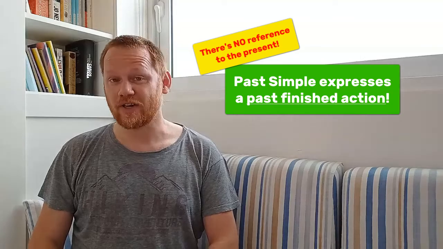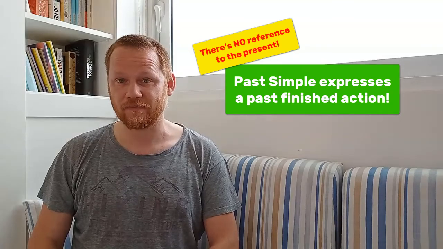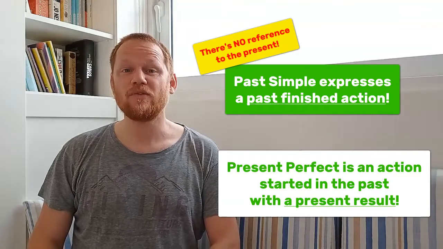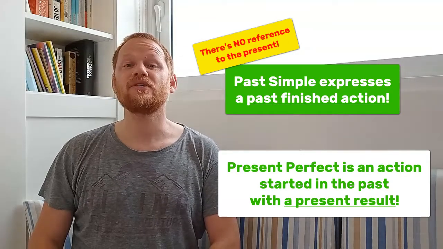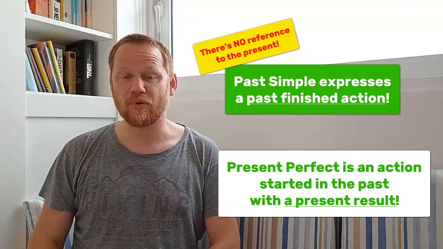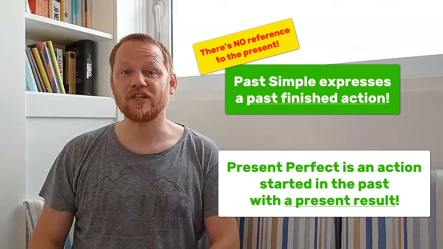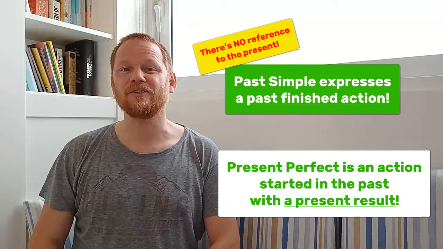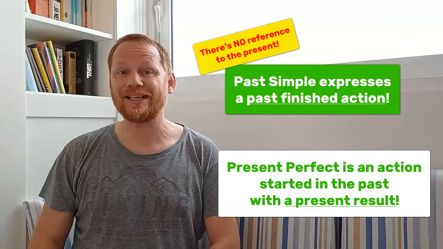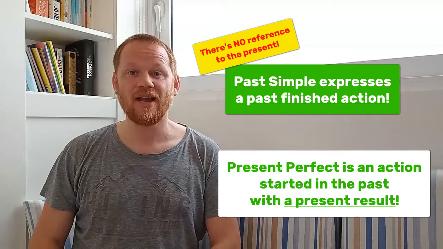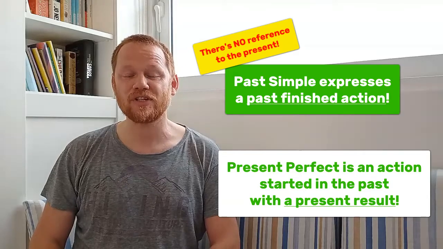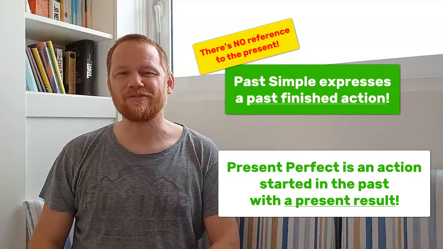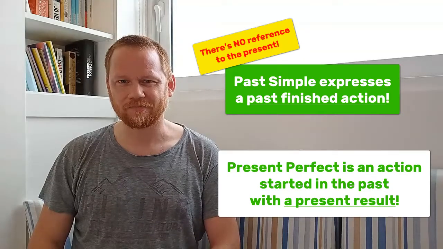Okay. On the other hand, we have the present perfect. Now, although the action started in the past, when we use the present perfect, there is a result in the present. There is a result now. Okay. And that is the fundamental difference. The past simple is only in the past and the present perfect has a result in the present. Okay? Now, let's have a look at some examples.